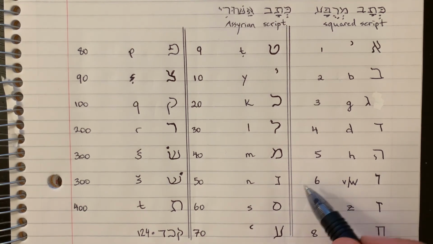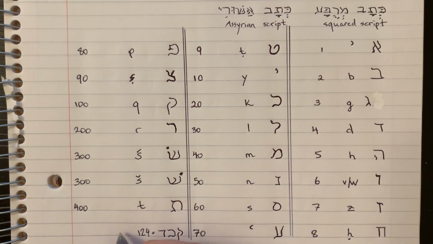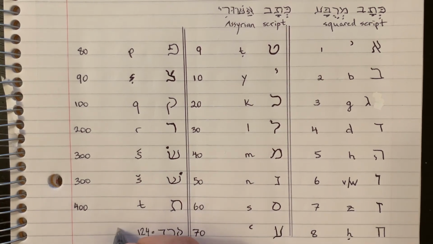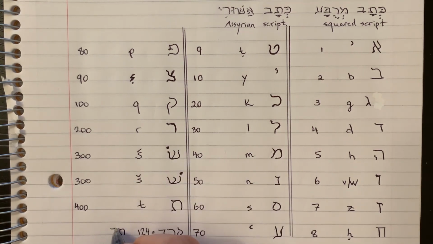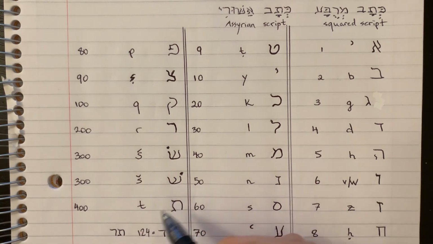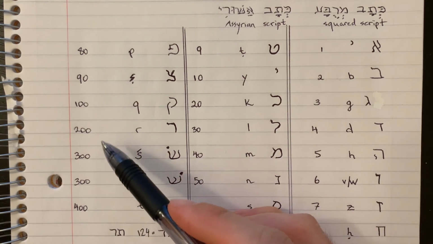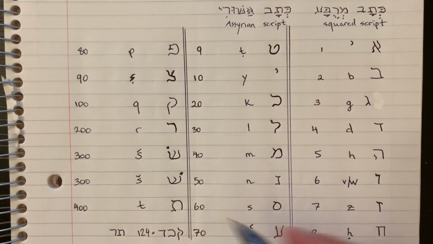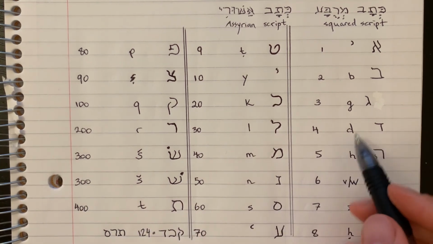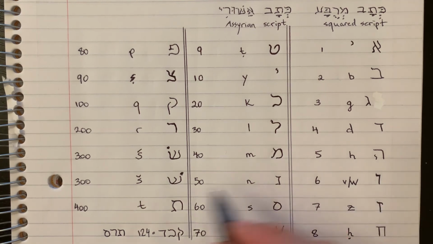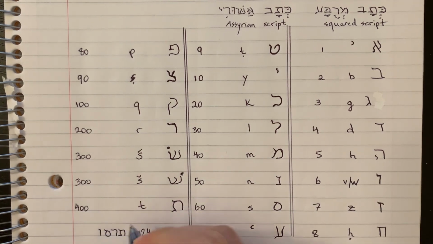But 666 would be tav, which is 400, plus 200, resh, so TR, 400, 60 would be samech, and 6 would be vav, or wav.